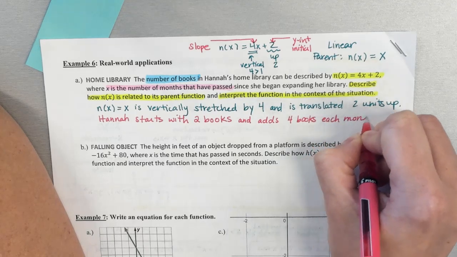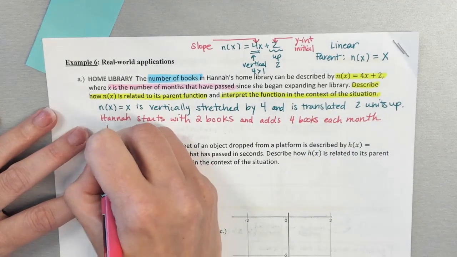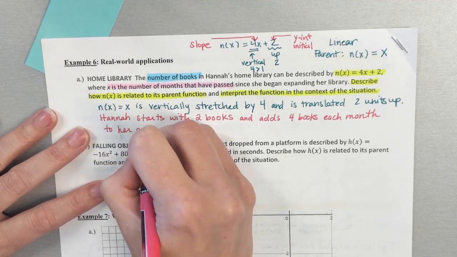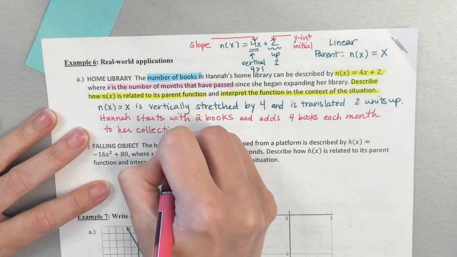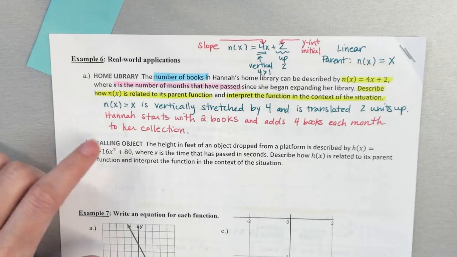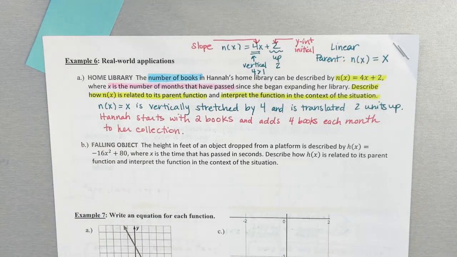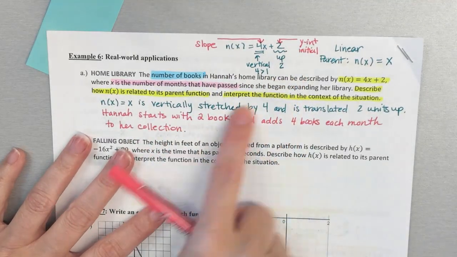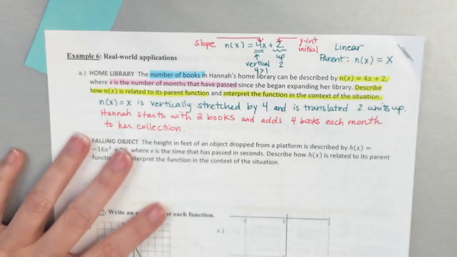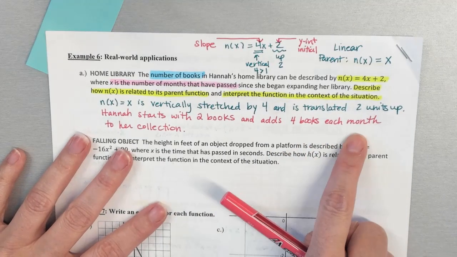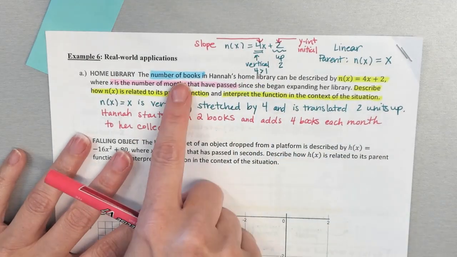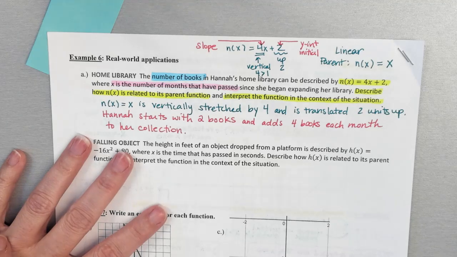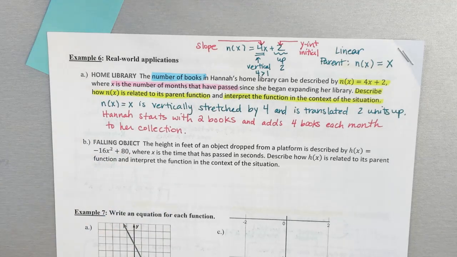Each month to her collection. Okay, so this is where you need to make sure that you're talking about the units. So what does the slope represent? The 4 books. What does the initial represent? The 2 books. And then make sure you explain that this is going to be each month based on your X value. All right, nice work.